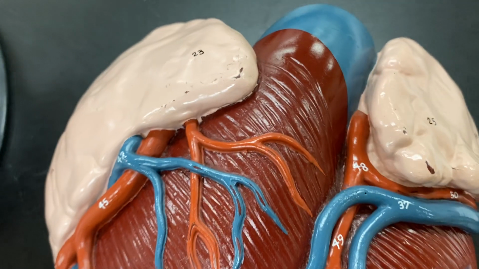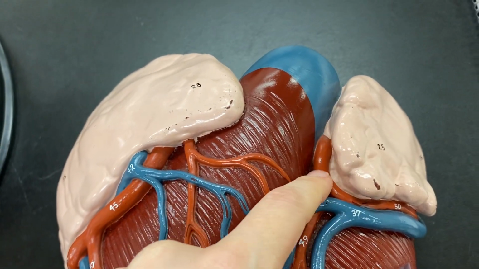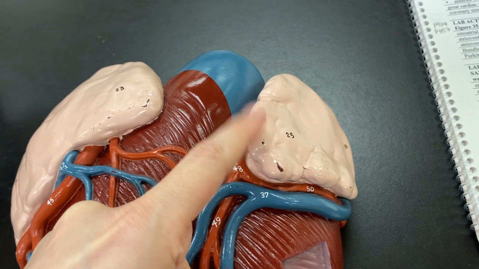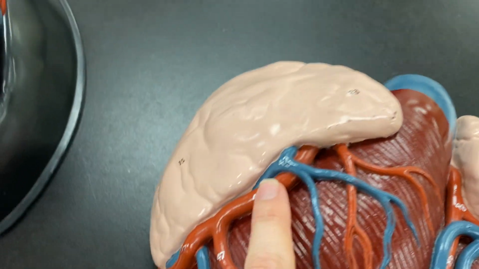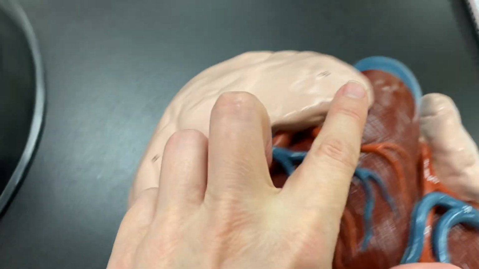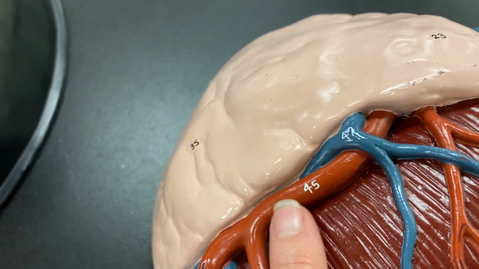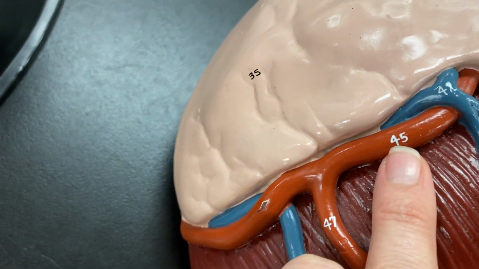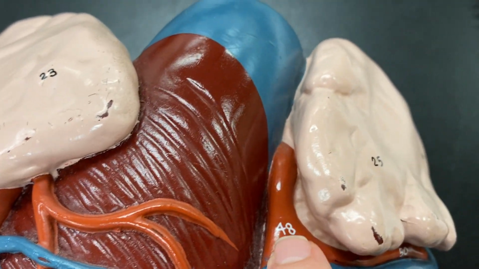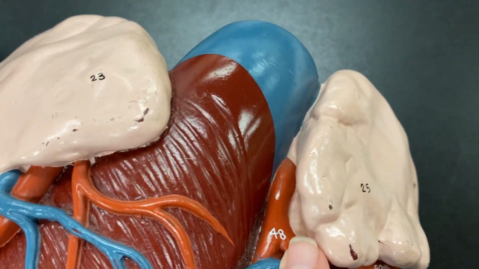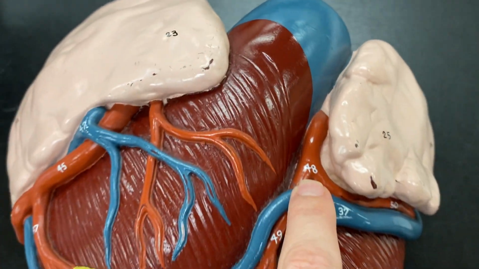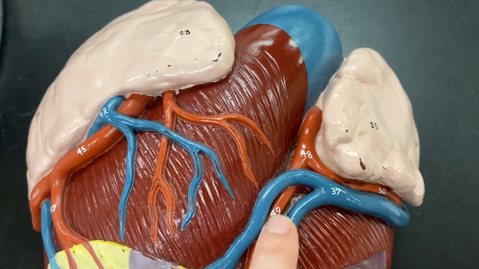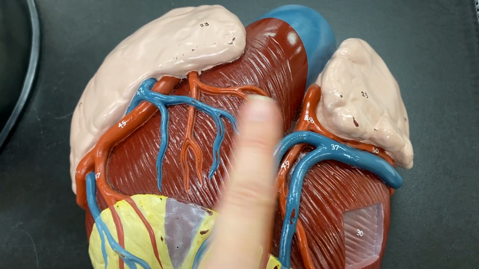And then looking at the front, this is the left coronary artery that comes out under the left auricle, and the right coronary artery that comes out under the right auricle. So the right coronary artery will be 43 and 45, and we'll continue. The left coronary artery is 44 and 48, but we lose the term left coronary artery right here where it branches. So this branch that comes down, this is the left ventricle and the right ventricle.